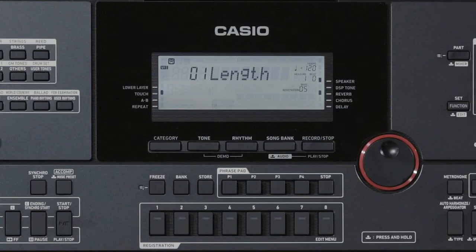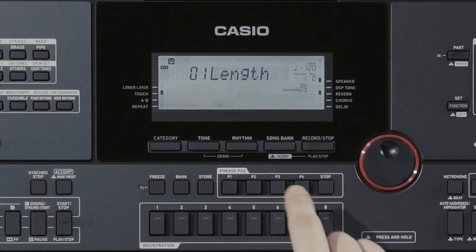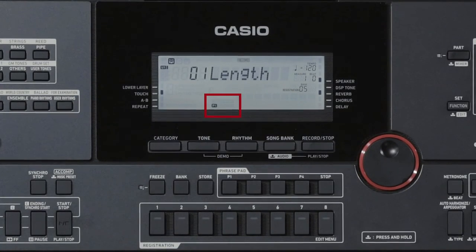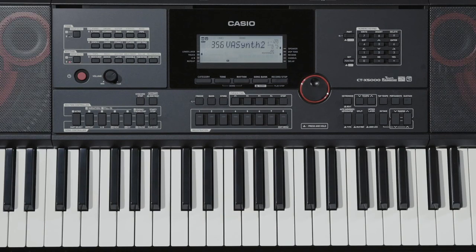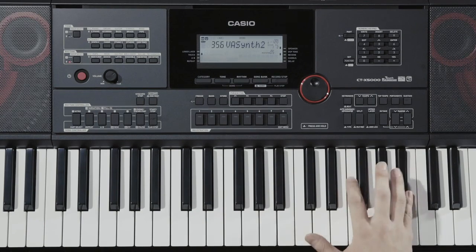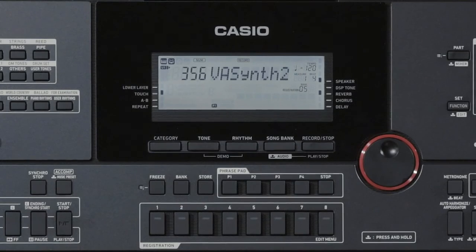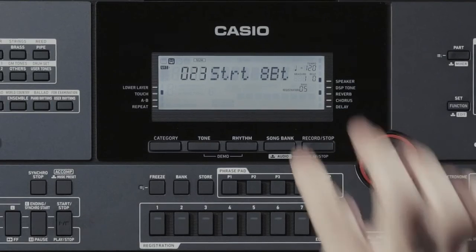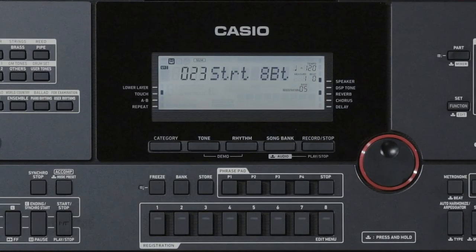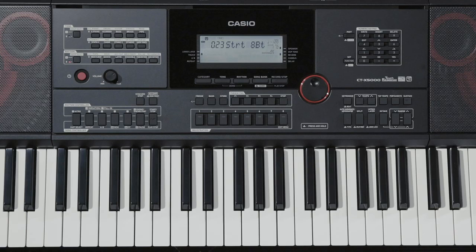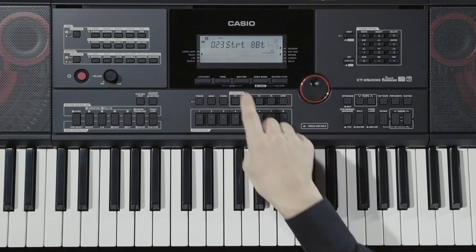Next, press one of the phrase pads P1 through P4 to select the phrase number for which to record. To start recording, press the Record Stop button and then begin playing the keyboard. To end the recording, press the Record Stop button. Repeat these steps to record to another phrase number.